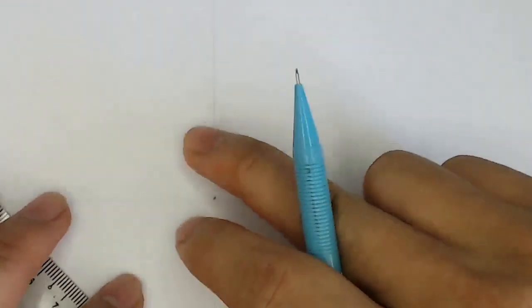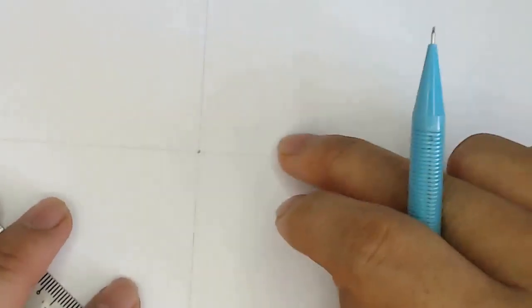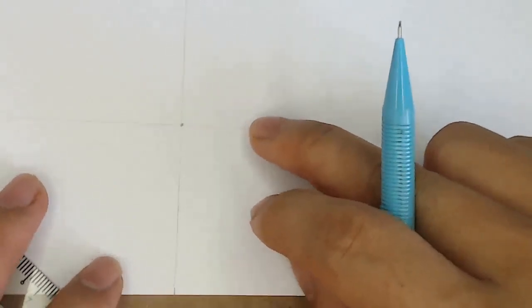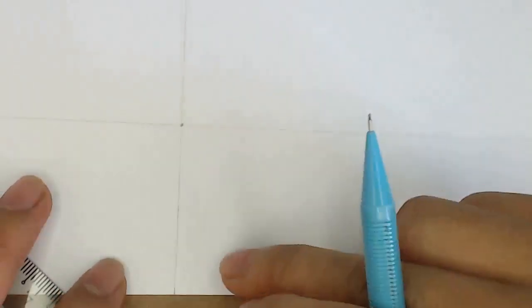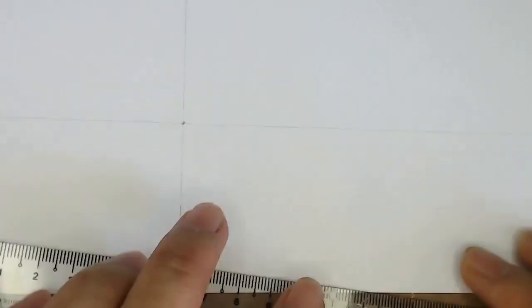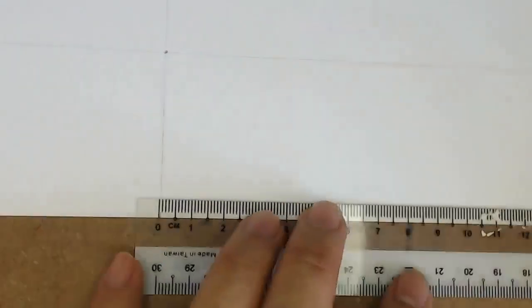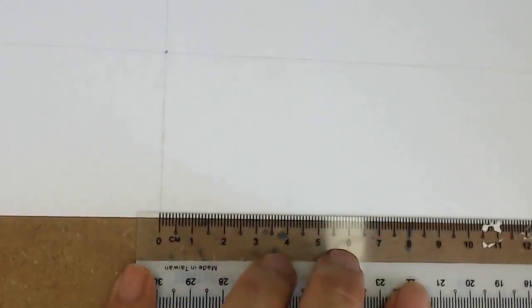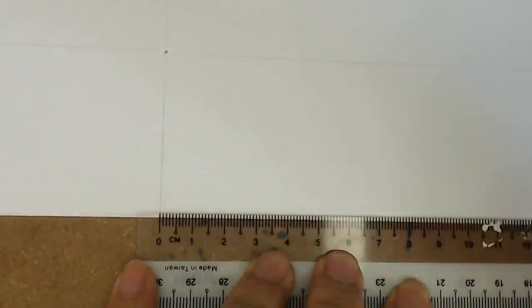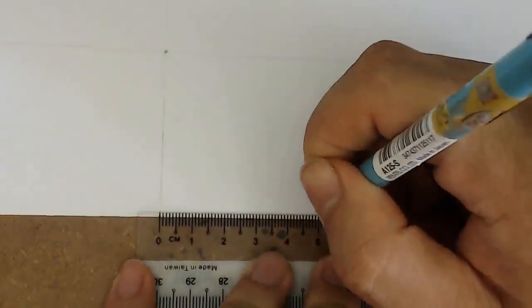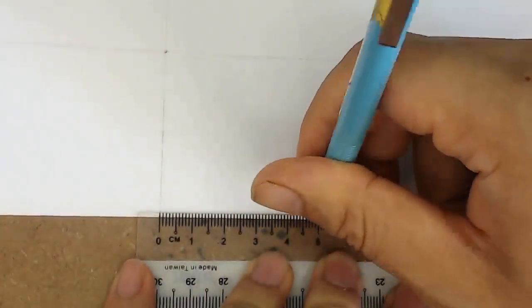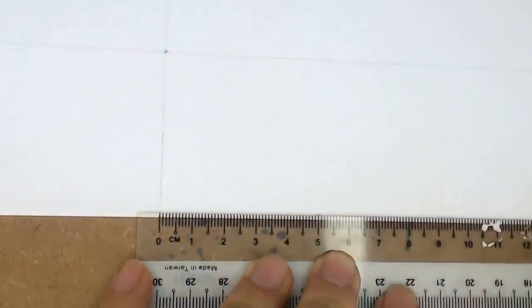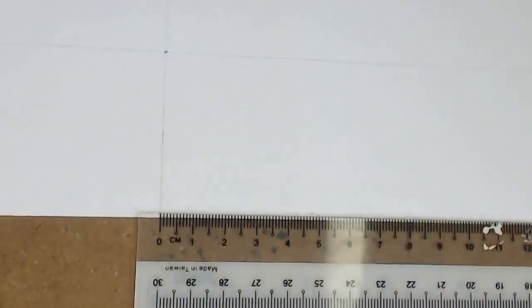As usual, we will not put a mark in the middle here. We're going to put it at the end of the paper. So here I will measure 5 centimeter to the right.